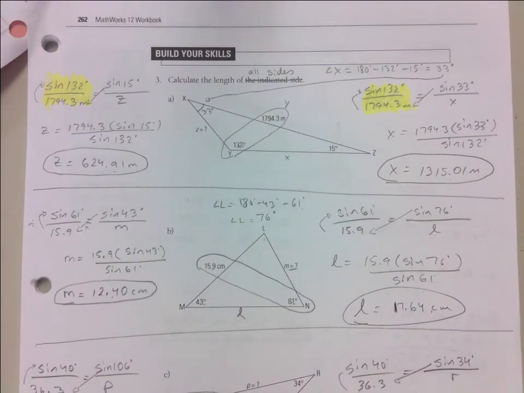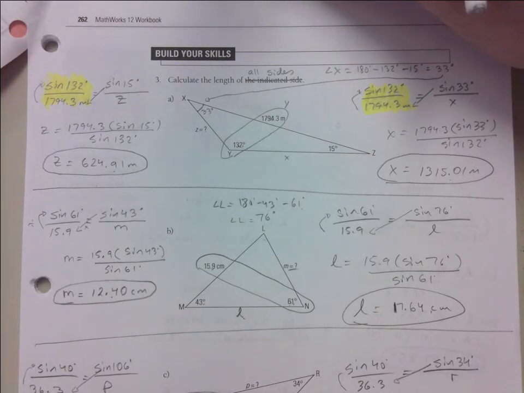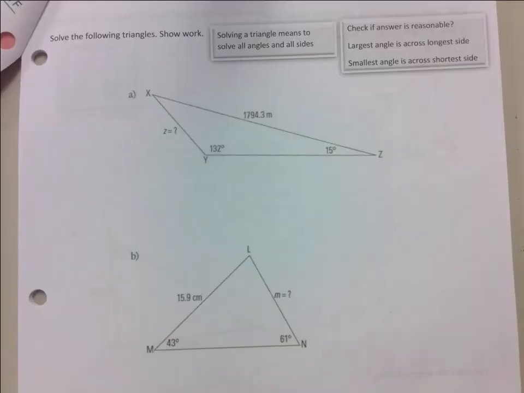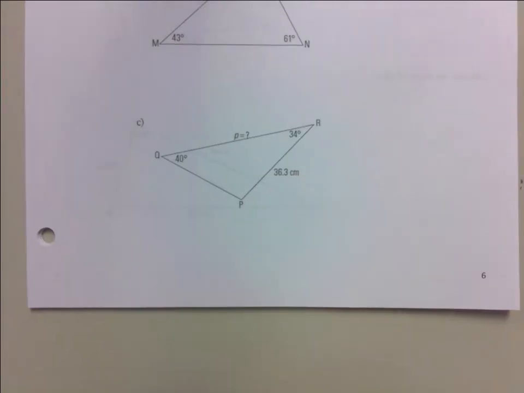So what I saw looked good. If you're still not sure, don't worry. You're gonna have chances to try this again. I will do that last one there. So let's go to the very last one. This one here.